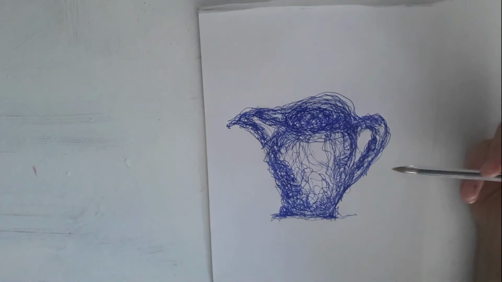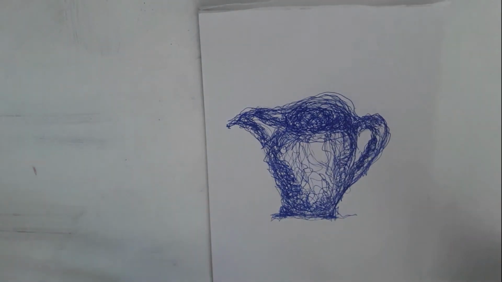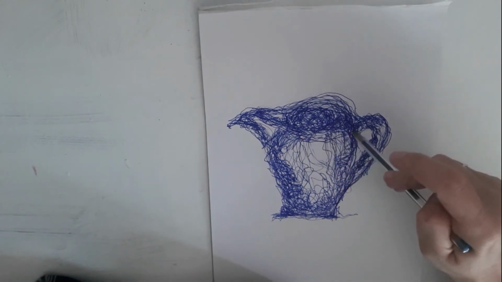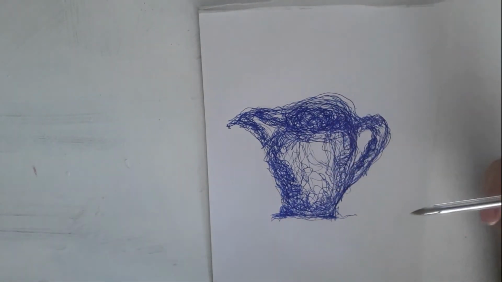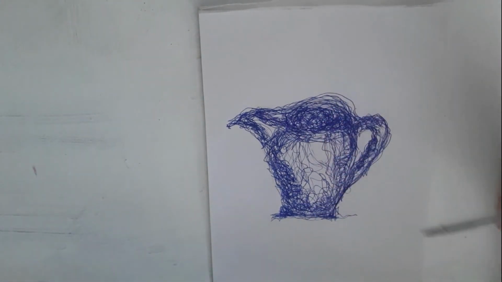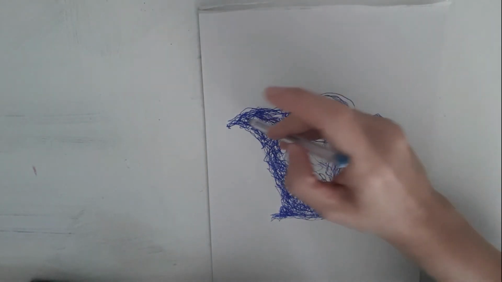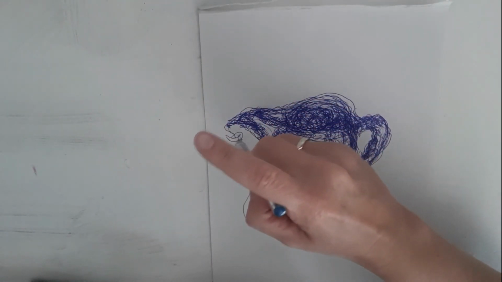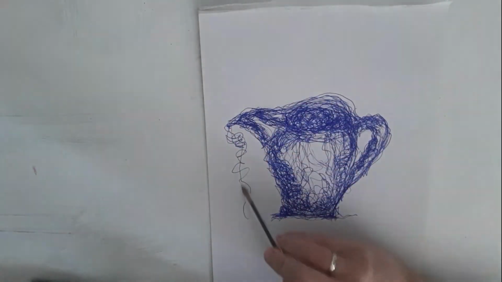And what I would like to do now is go beyond the actual object. So I want to add something that corresponds with my wobbly lines. So I'm going to add what is coming out of the object.